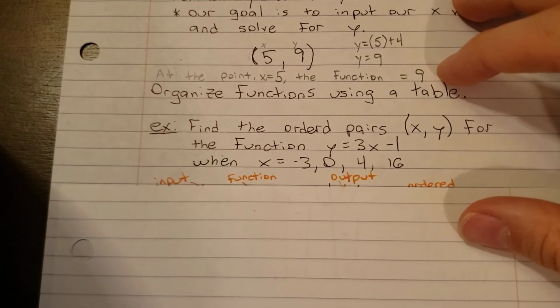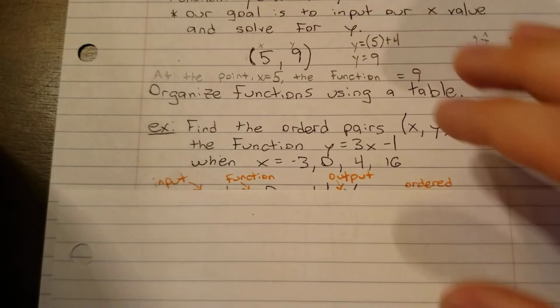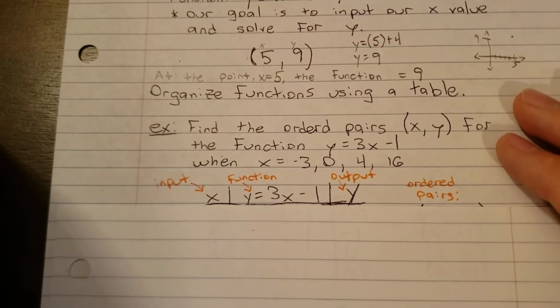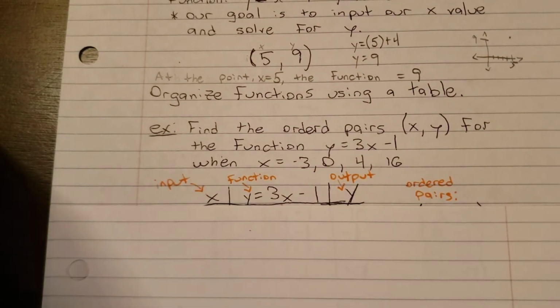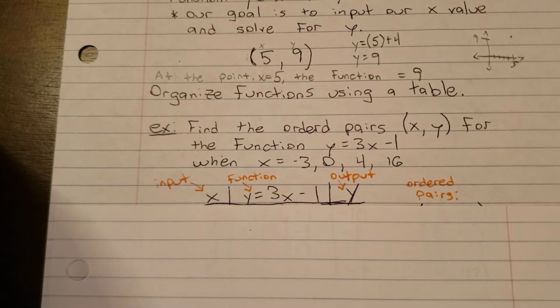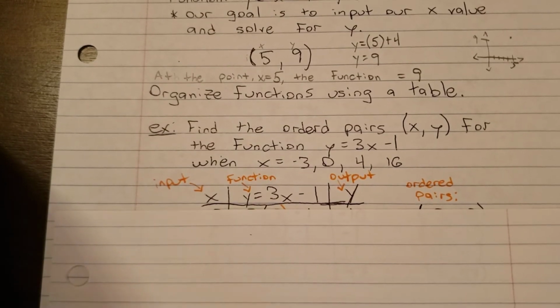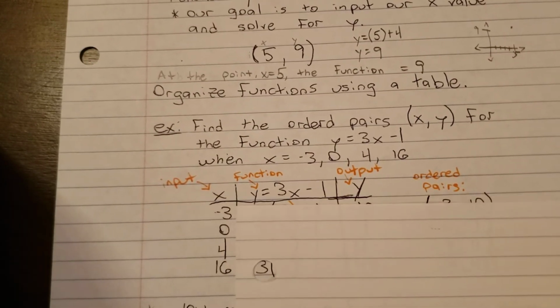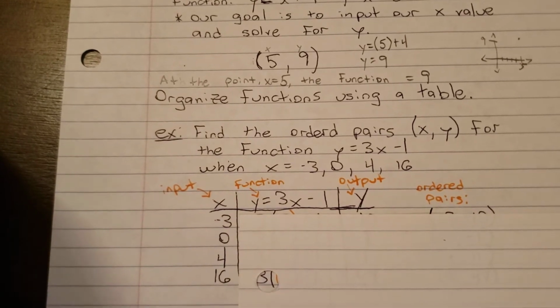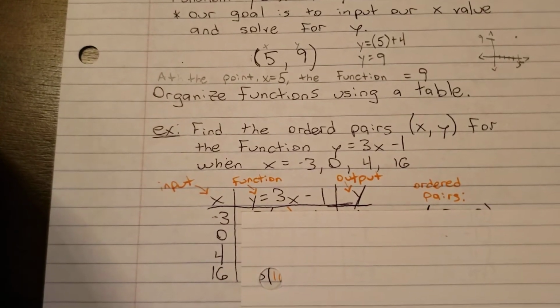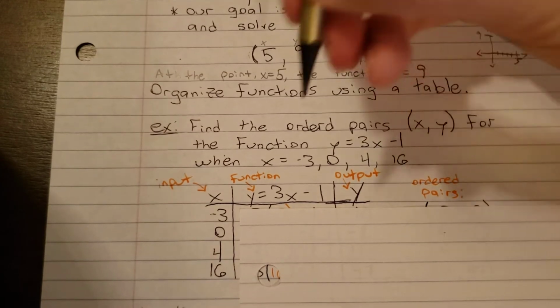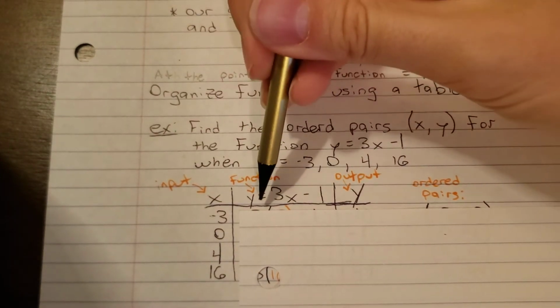Okay, so what we're going to have is what I like to call t-charts. So t-charts, they come down and you'll begin them with this bit of information. We know what our function is. That kind of goes in the middle.